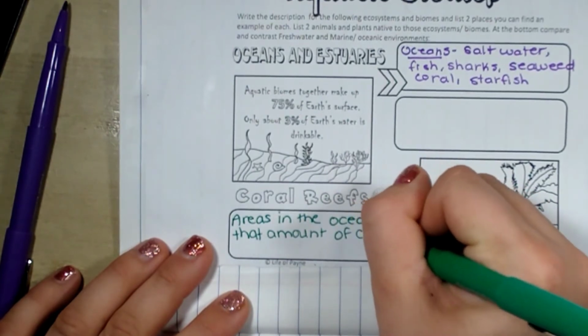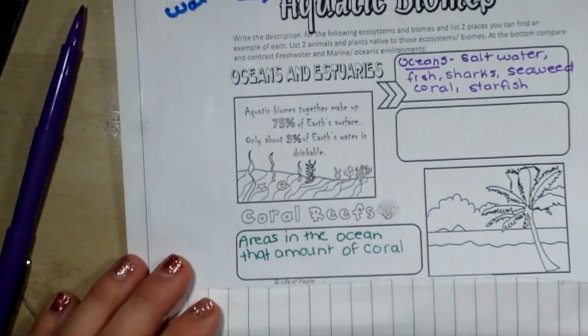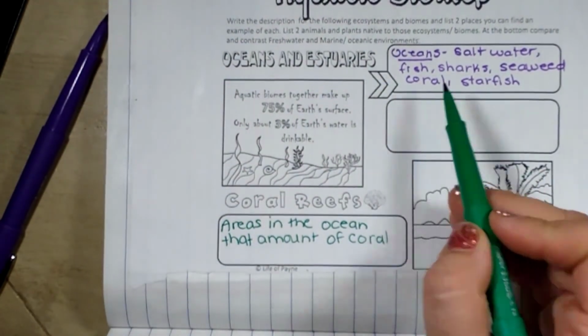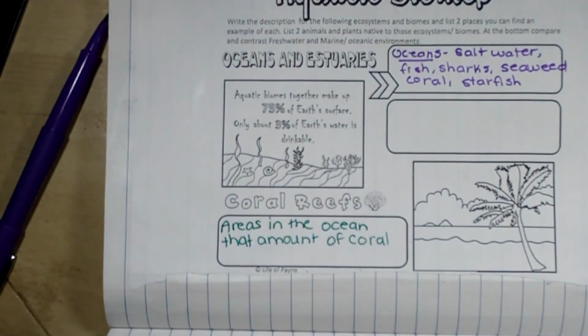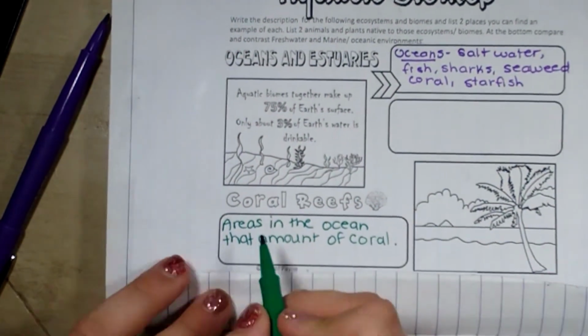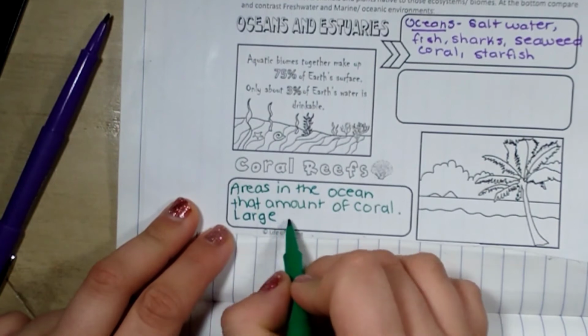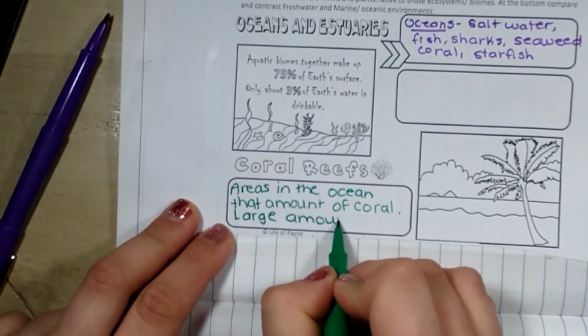Coral is not a plant. Coral is actually a living organism. So when we say seaweed is a plant, coral is not a plant. It's actually a living organism. We have a large amount of sea life live in the coral reef.